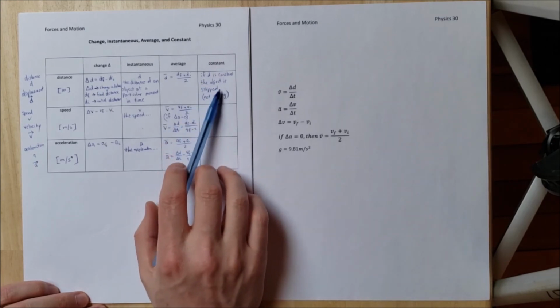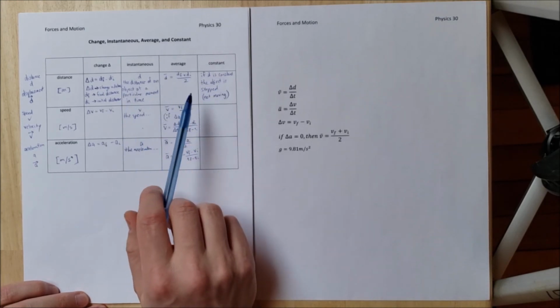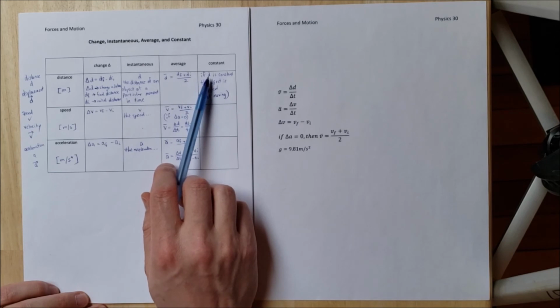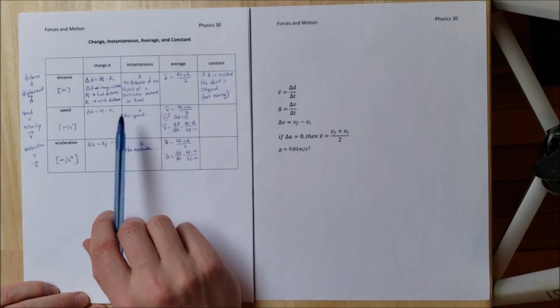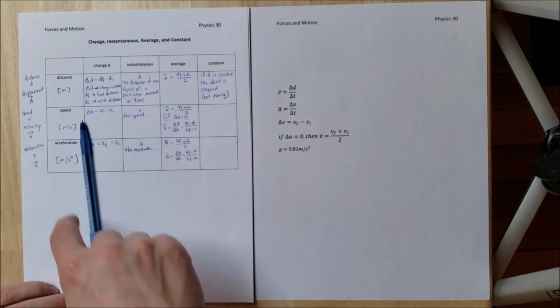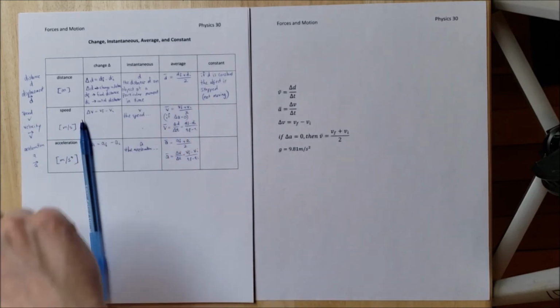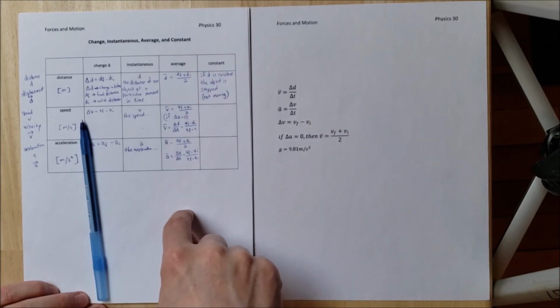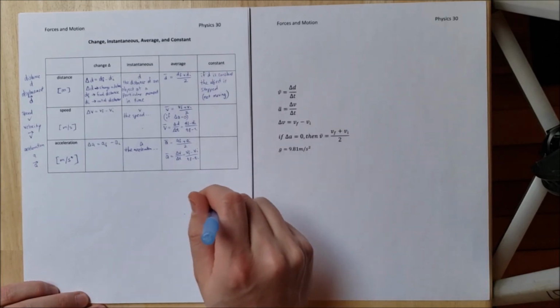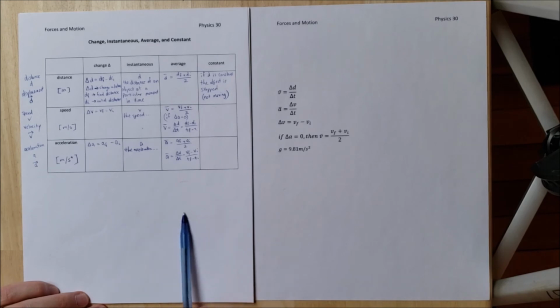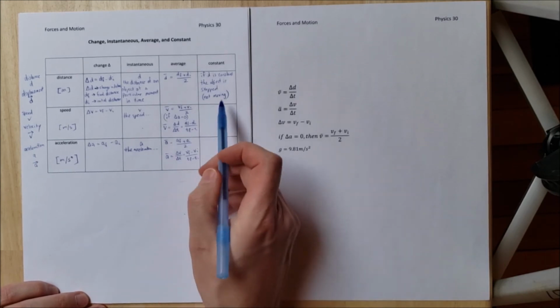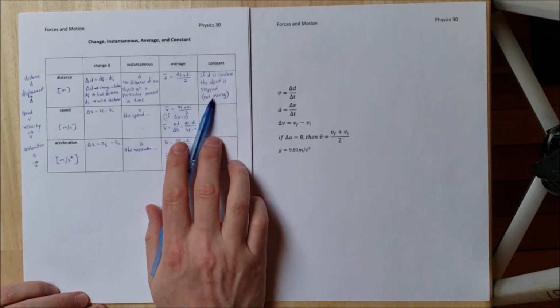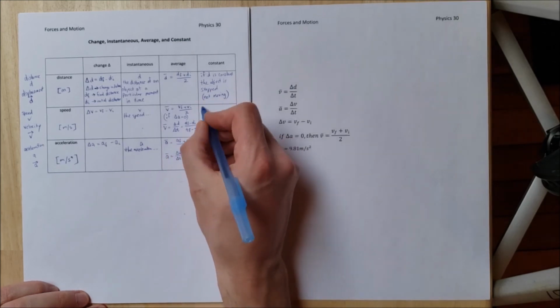Now this is in most cases. If displacement is constant, you could also be going around in a circle and be constantly, say, 10 meters from the starting point. So if the starting point's here and you're just going constantly in a circle, you can always be the same distance, or displacement I should say, from it. So this is normally the case, but you can break that a little bit.